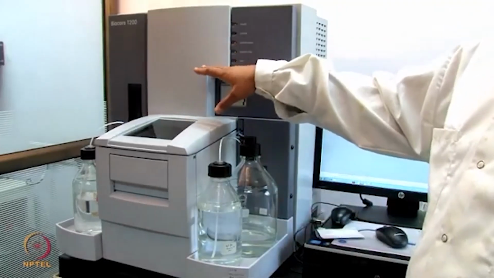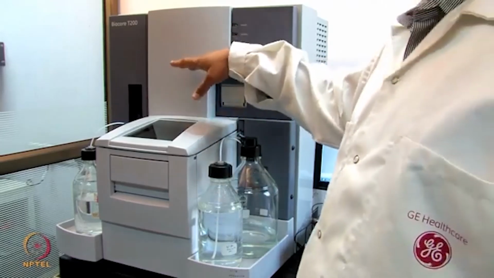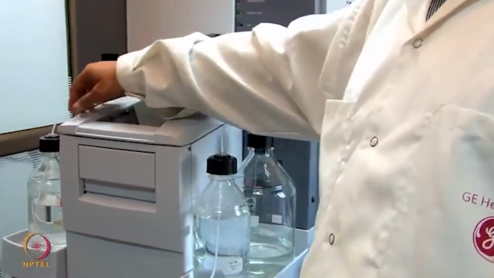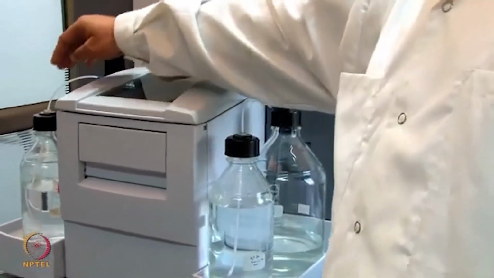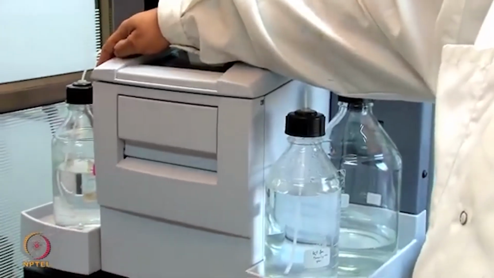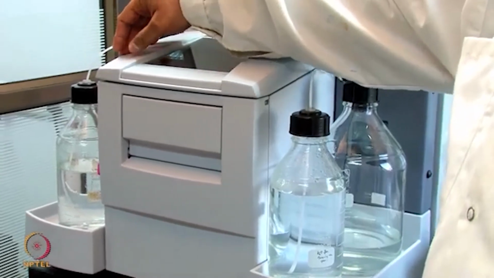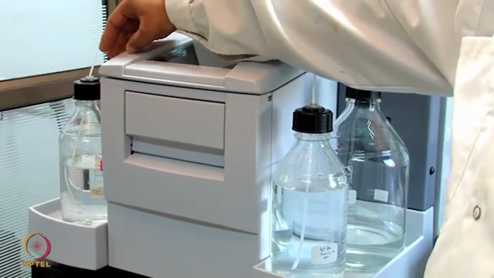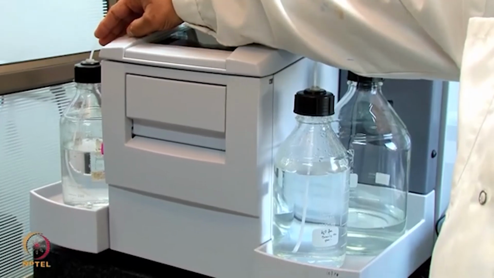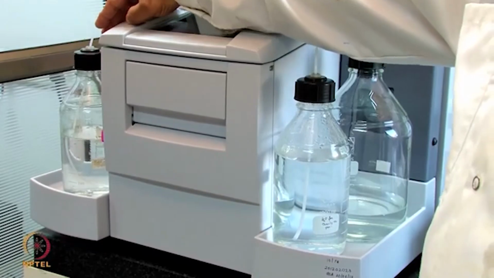So this is a surface plasmon resonance instrument, and it's a Biacore T200. This machine has various parts, like the running buffer is connected here, and any of the biological buffers can be connected as a running buffer. They could have any pH from low to high. So the regular buffers used in a Biacore experiment are HBS-EP, HBS-N, and PBS for small molecule experiments.